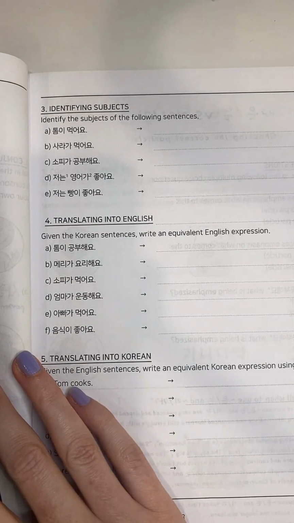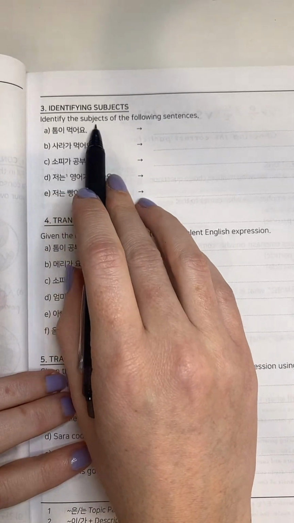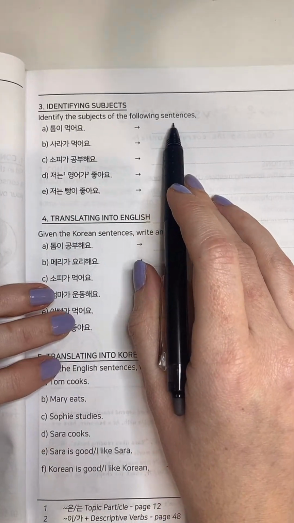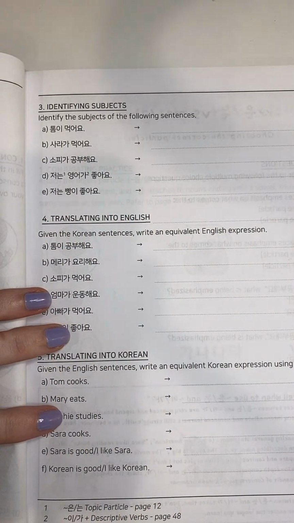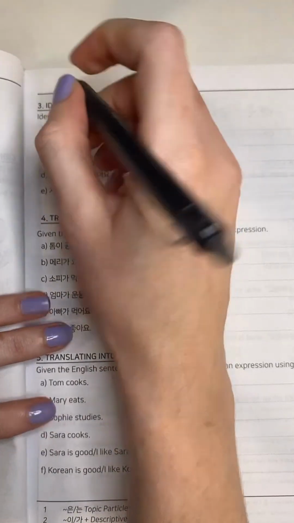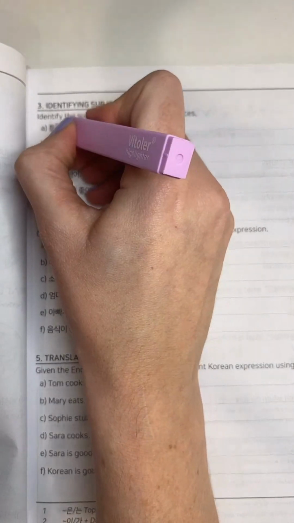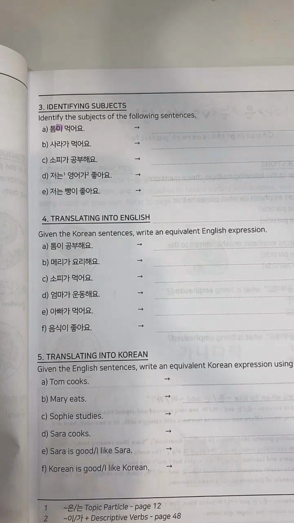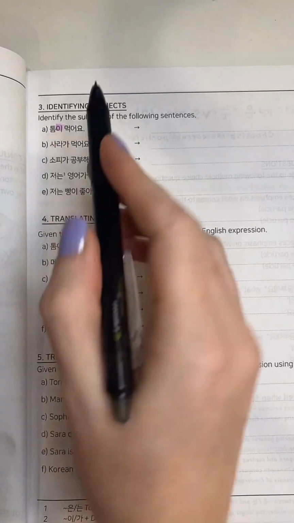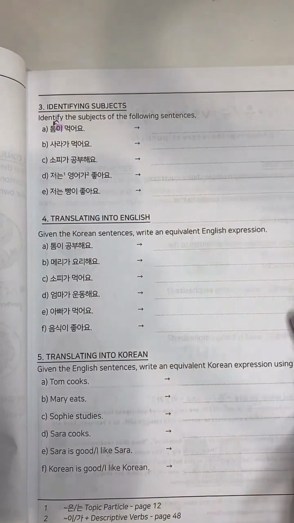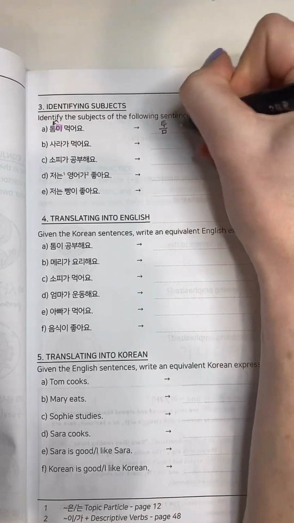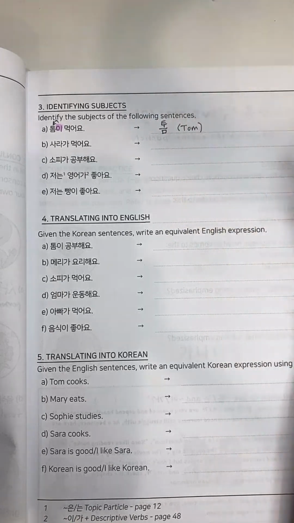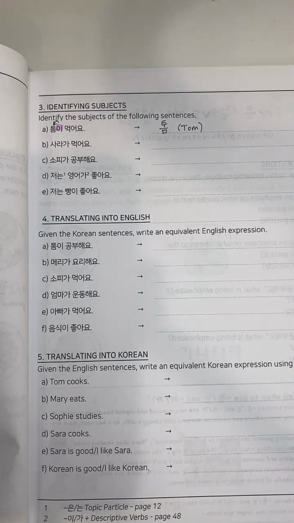Okay, this task is to identify the subjects of the following sentences. Number 1, Tom이 먹어요. So who is the subject here? Well, the subject is whoever has the subject particle, right? That's who the subject is. In this case, the subject particle is attached to Tom. So Tom is the subject of the sentence.